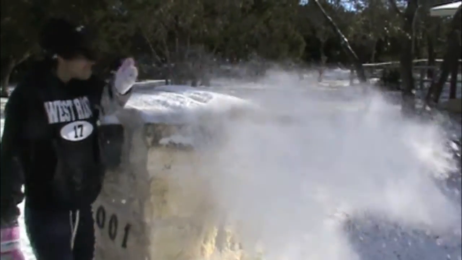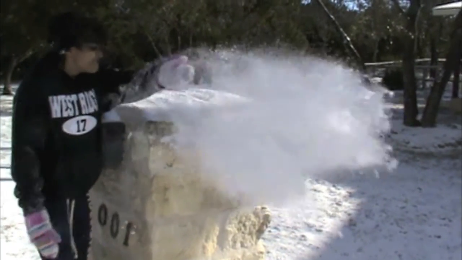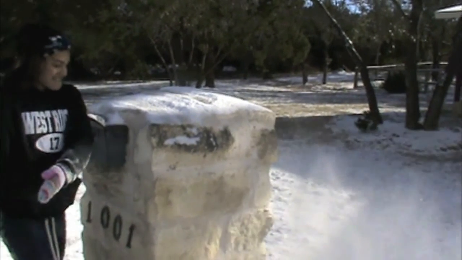This is an example of force because, as you can see, Allie is exerting force onto the snow and pushing it off the mailbox and onto the ground.